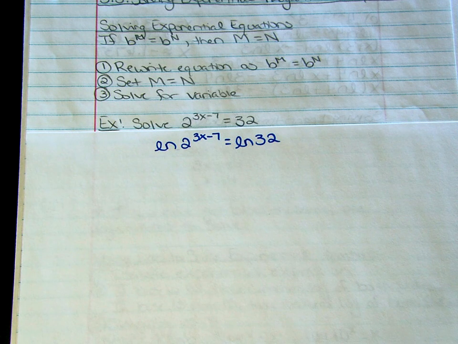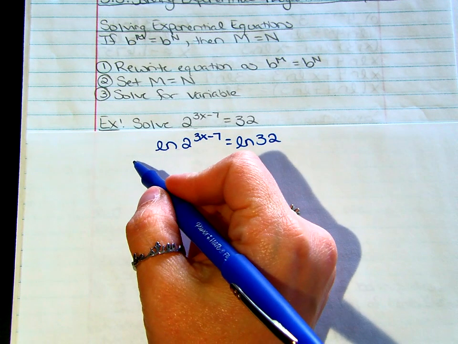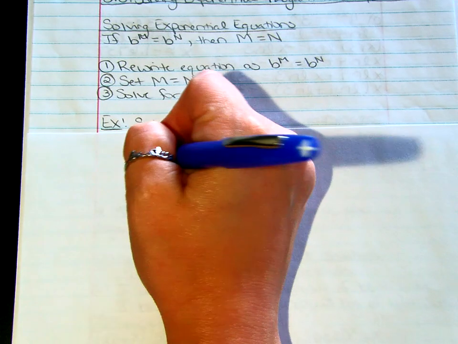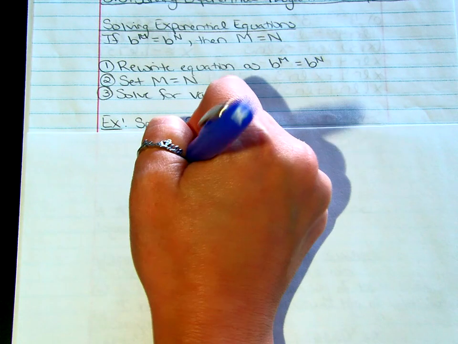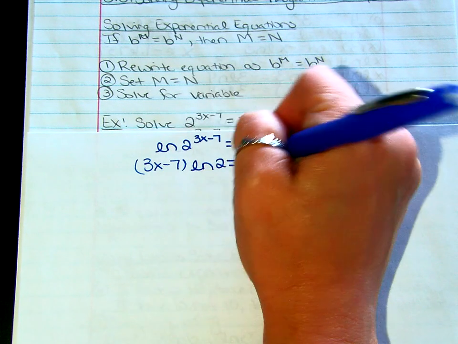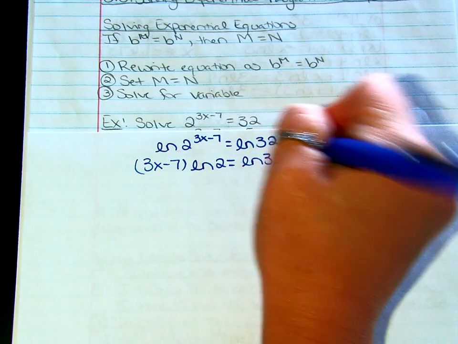But we learned a bunch of properties last time that allow us to play around with our logarithms. And there's one that's the power rule, where we can pull the power out front. So we can pull the 3x minus 7 out front. ln 2 equals ln of 32.